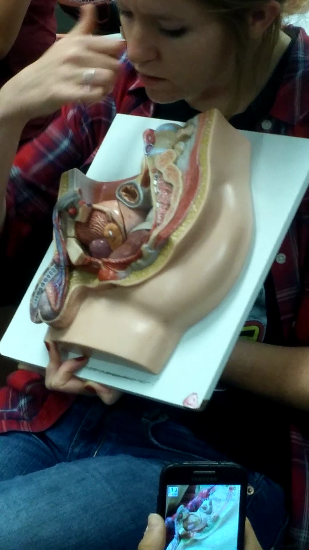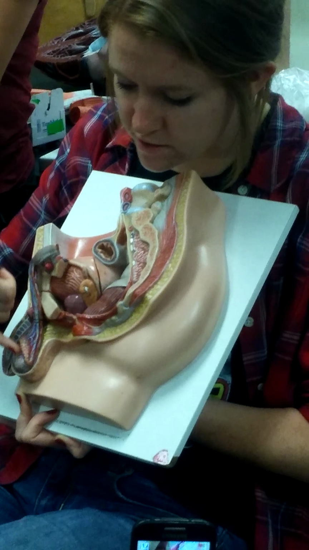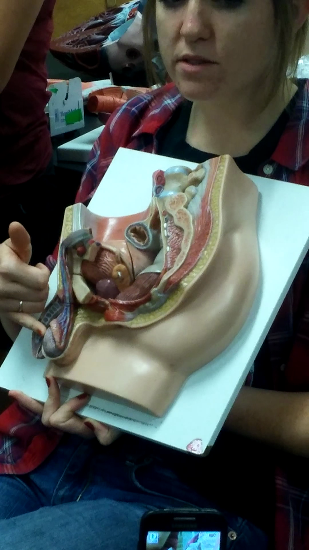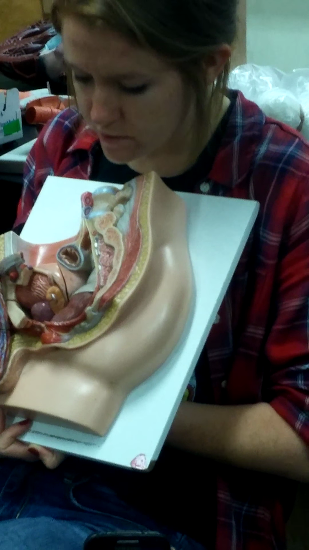The little arteries and veins all on the testicle here, that's the pampiniform plexus. It's called the pampiniform plexus.